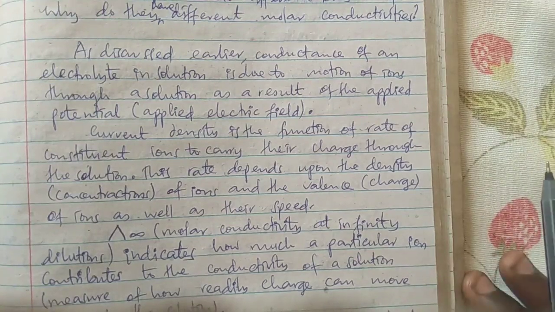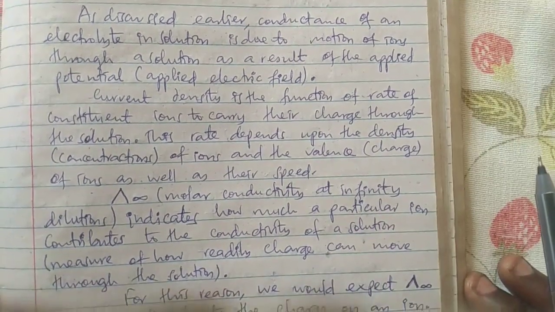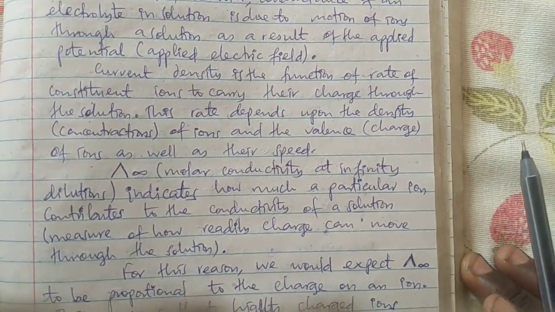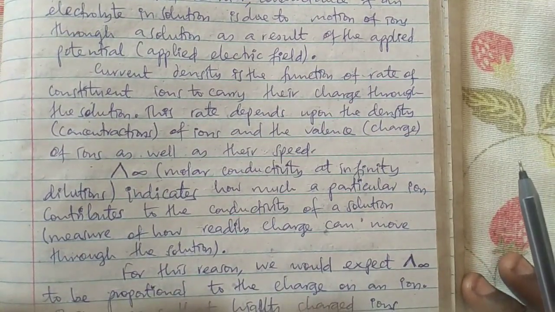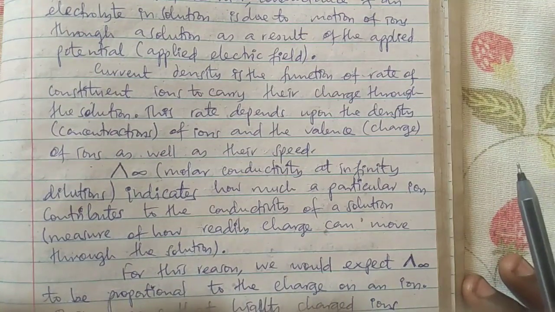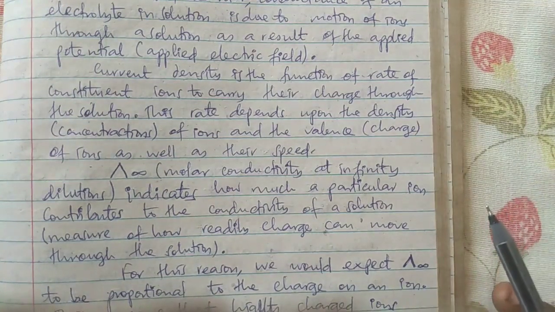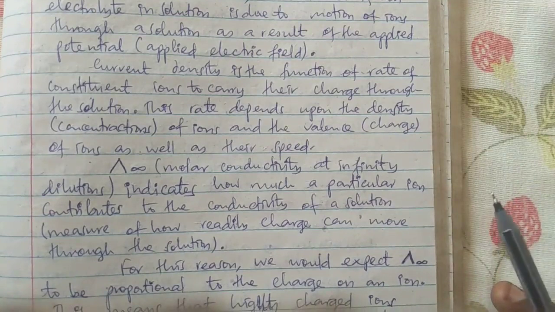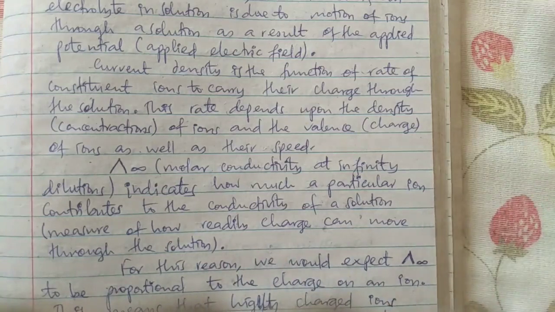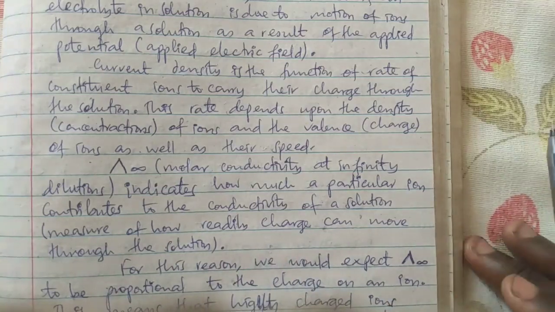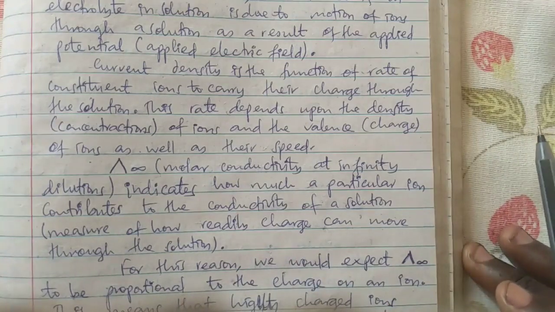So, molar conductivity at infinite dilution indicates how a particular ion contributes to the conductivity of a solution. It shows to what extent the charge can move through the solution.